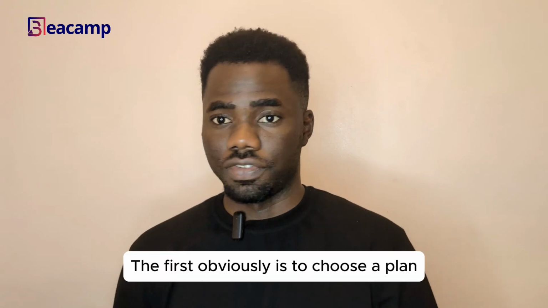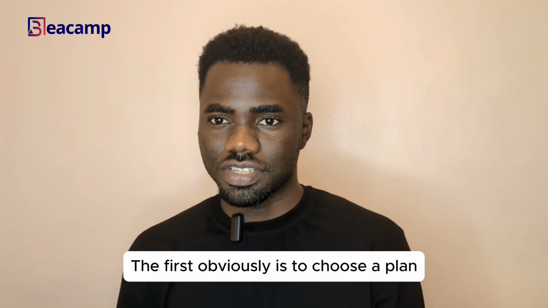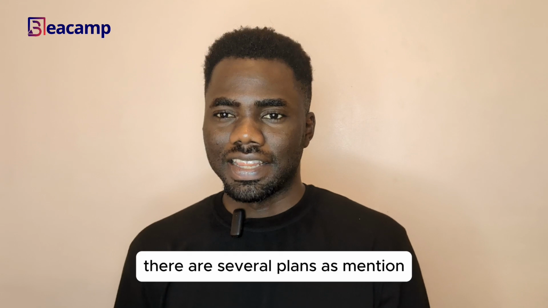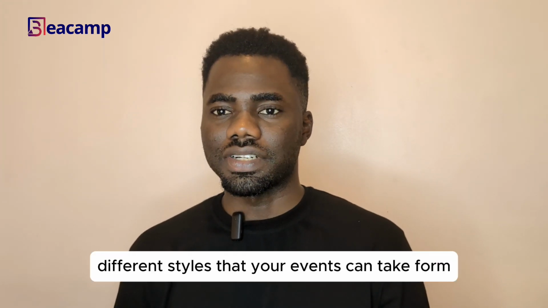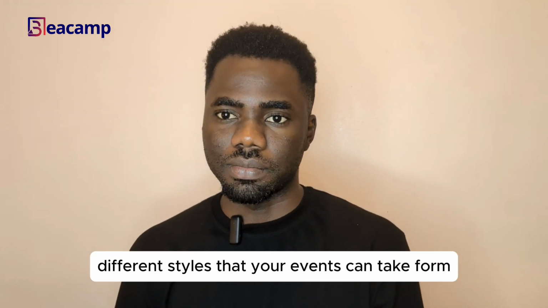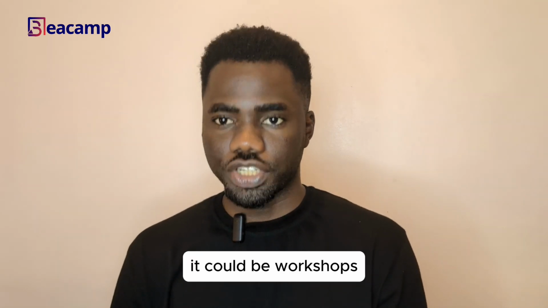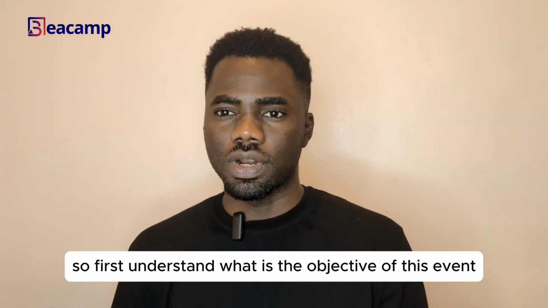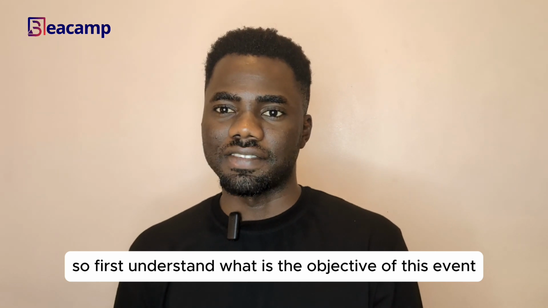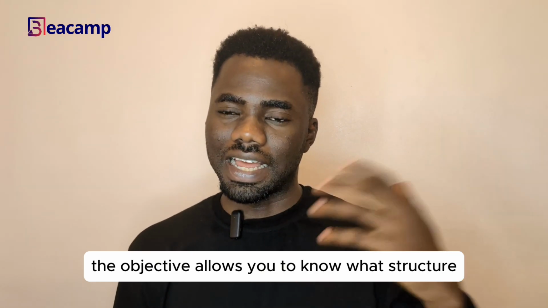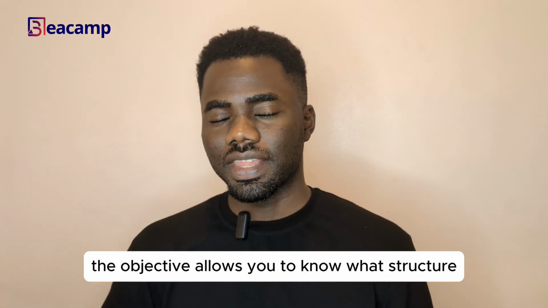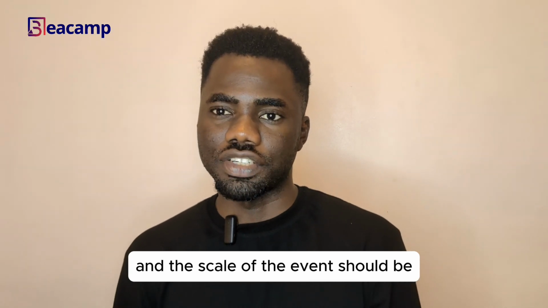The first, obviously, is to choose a plan. There are several plans, as mentioned, different styles that your event can take form. It could be a small meetup, it could be a large gathering, it could be workshops. So first, understand the objective of this event. The objective allows you to know what structure and scale the event should be.